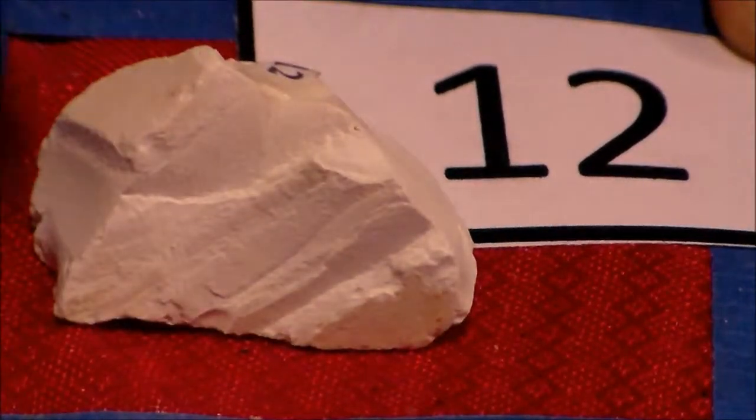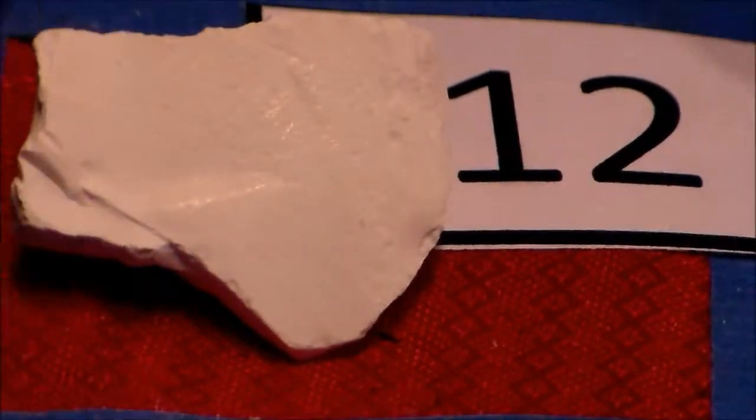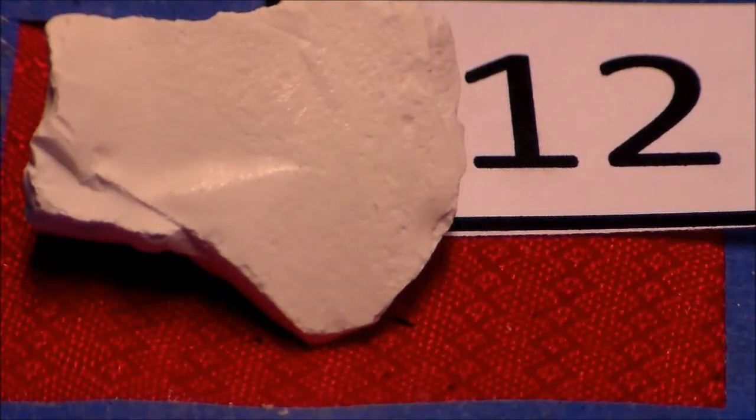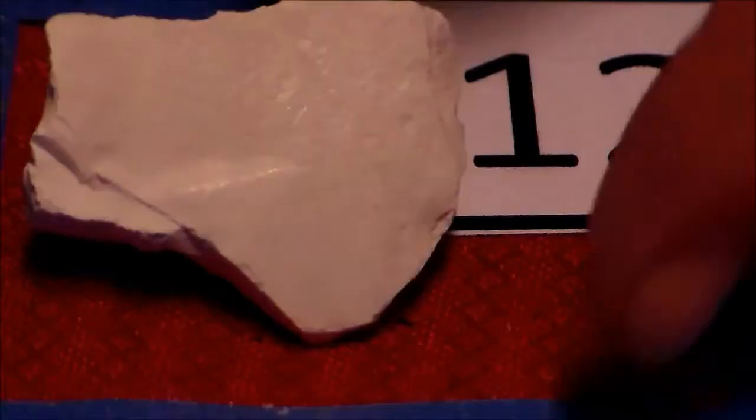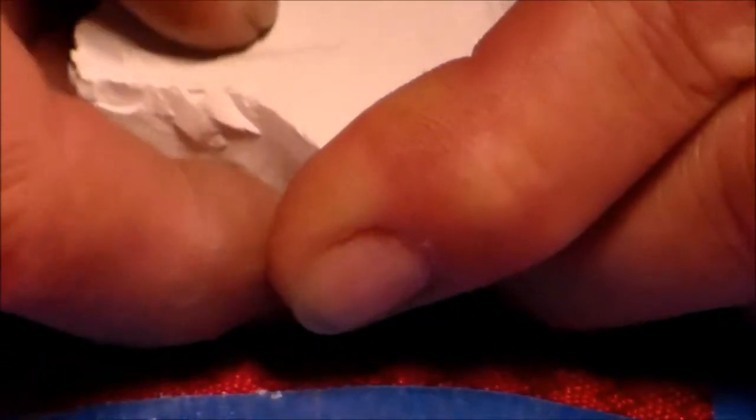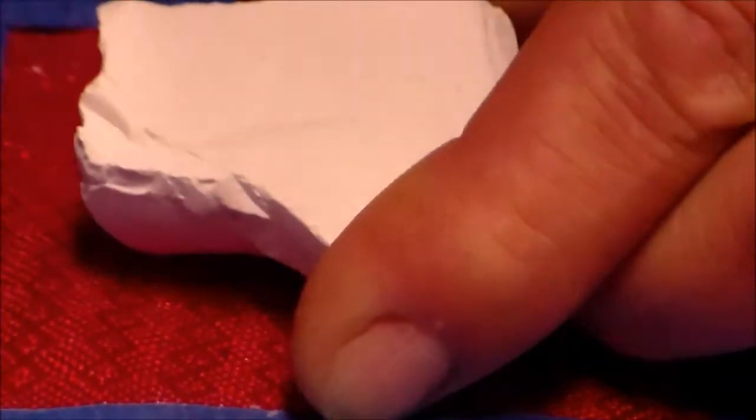And here we are. That looks like, almost looks like chalk. So let's determine some properties that can help us identify what this is. Well, I could scratch it with my fingernail. Not super easy, but I can get a little scratch on it.